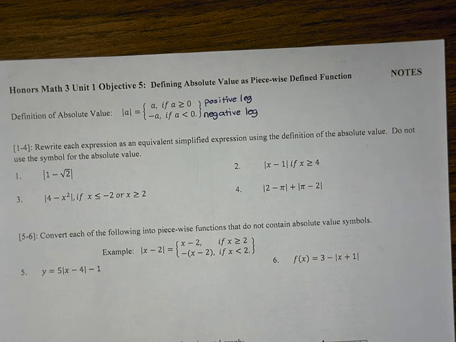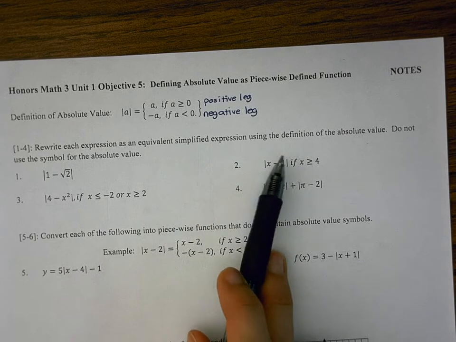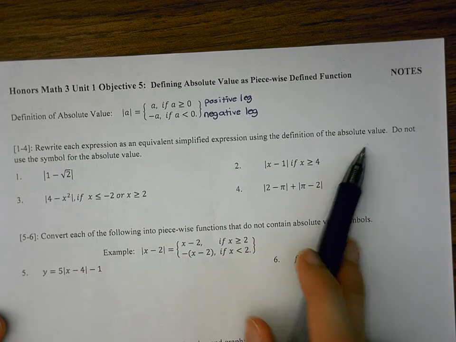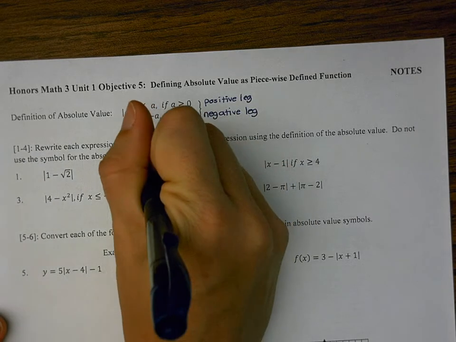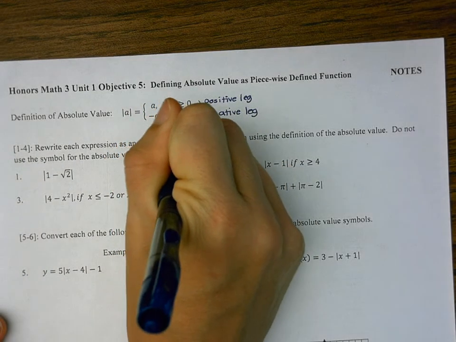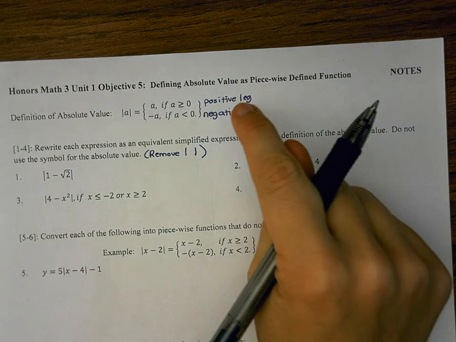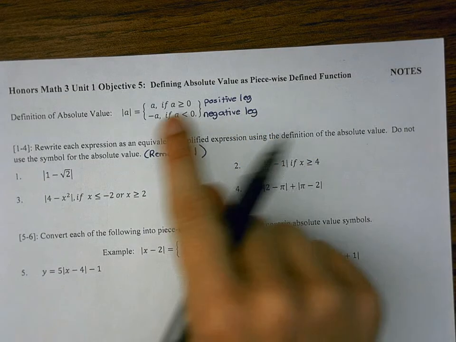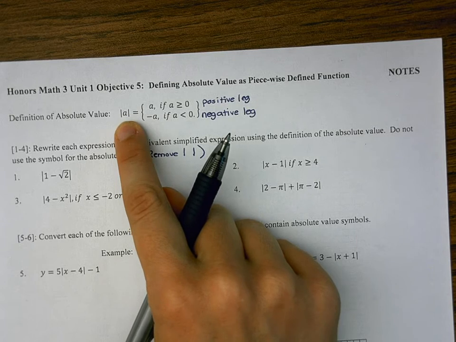Okay, so what does that mean for us today? Well, we're going to be looking at 3 types of problems. What that means for this first set is that as we are rewriting each expression as an equivalent simplified expression using the definition of the absolute value, specifically making sure, do not use the symbol for the absolute value bar, right? AKA, remove the absolute values. For this first set of examples, what this definition means is we need to figure out, does my number inside the absolute values, my A in this case, are the absolute value bars actually doing anything?